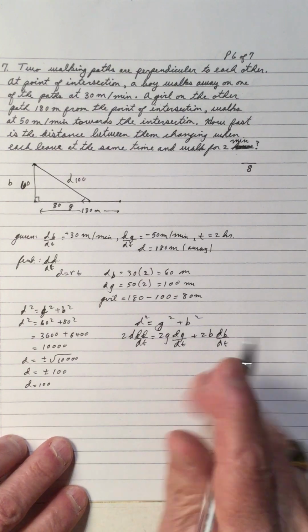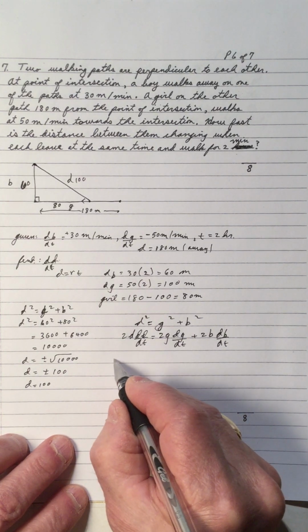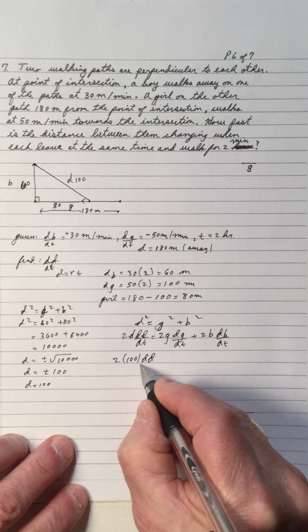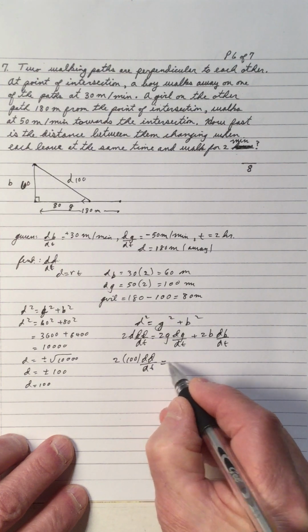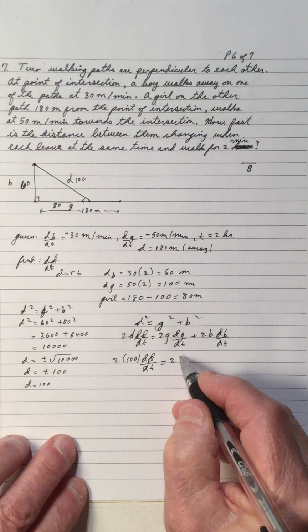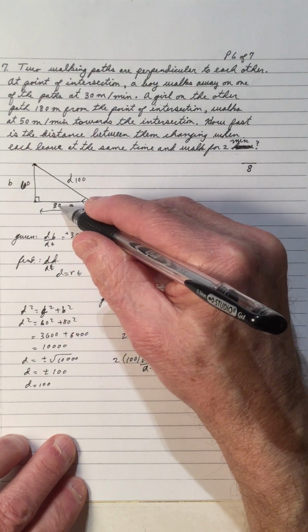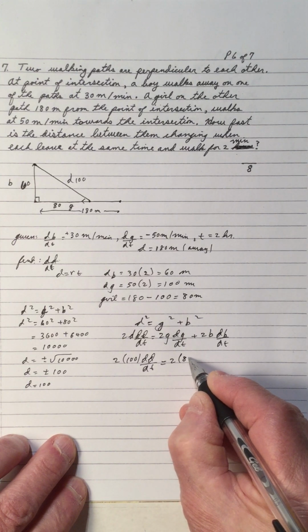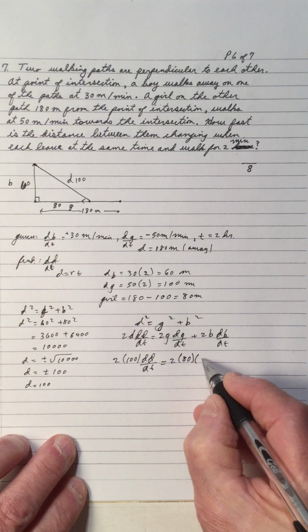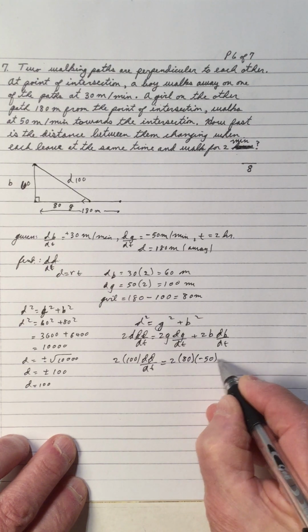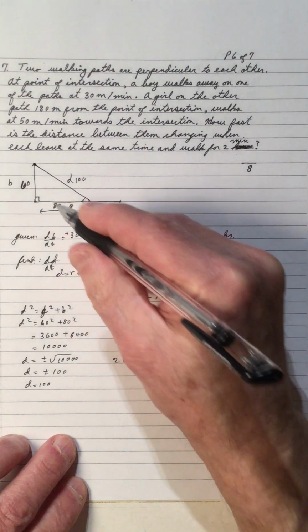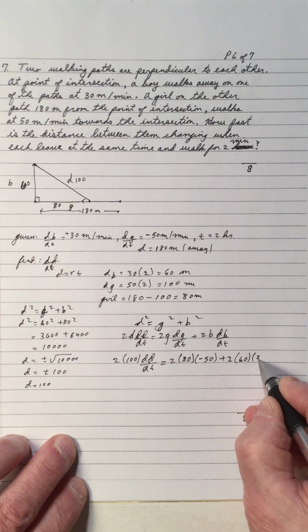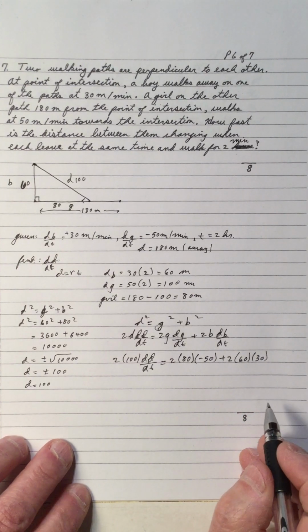So let's fill in the information. The distance d is 100, and we have dd/dt, which is what we have to find. 2g, g is the girl, and the girl is 80, and the speed of the girl, how fast the girl is walking, is negative 50. And the boy is 60, and how fast the boy is walking is 30. So we have all that filled in.